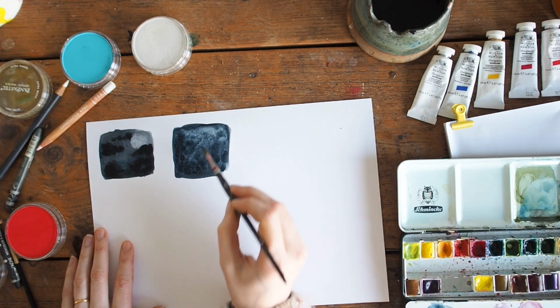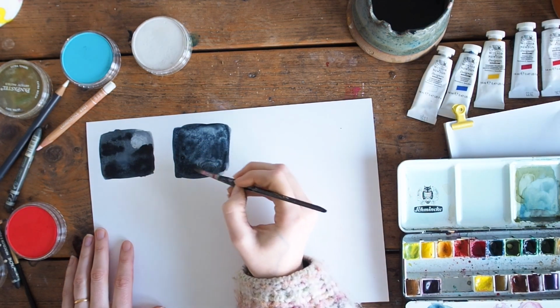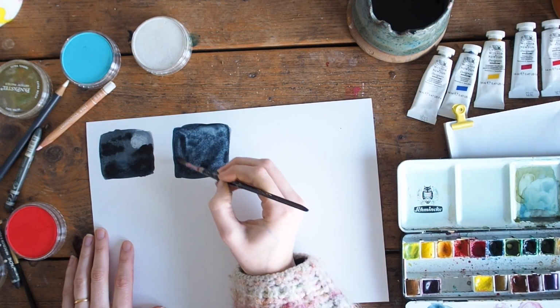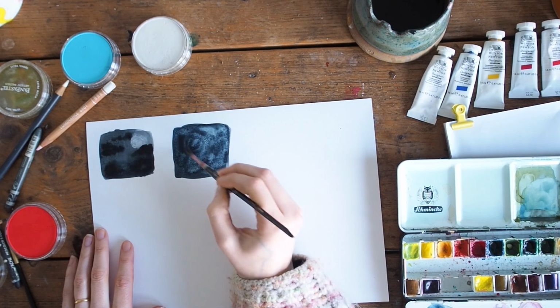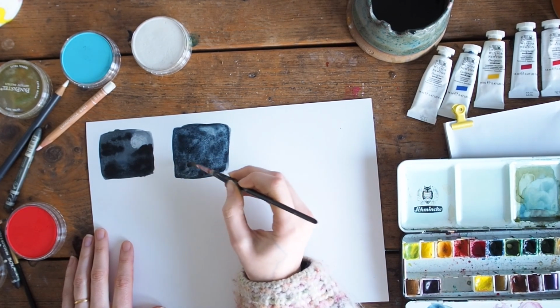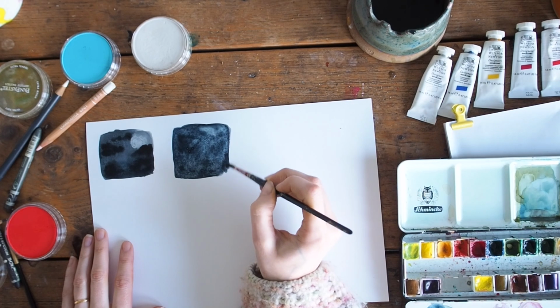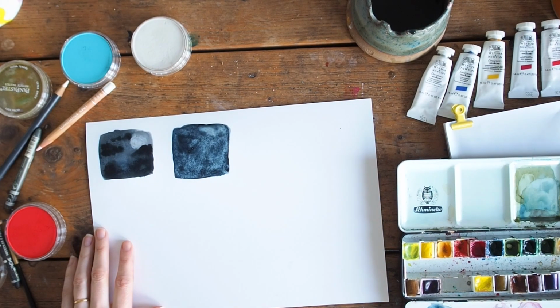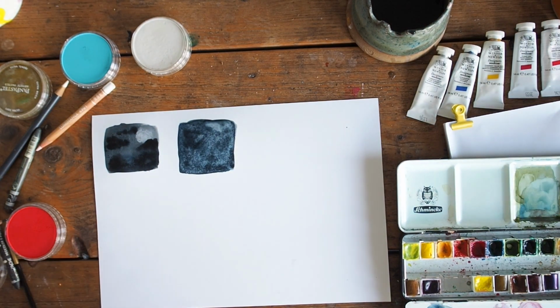Yeah, you can start to see the texture of the paper coming through there. You kind of feel like that's all kind of mixed everything up a bit, and that's not going to dry smoothly. You're going to get a lot of kind of texture, so that's quite interesting. That's quite a nice effect. I feel like that would be nice for a stormy sky or maybe a starry sky.